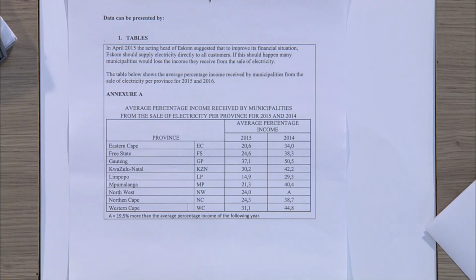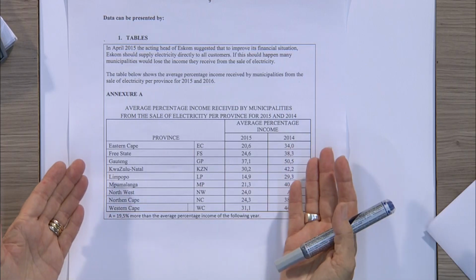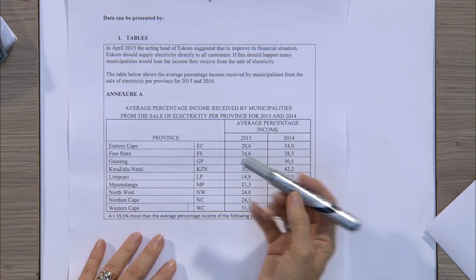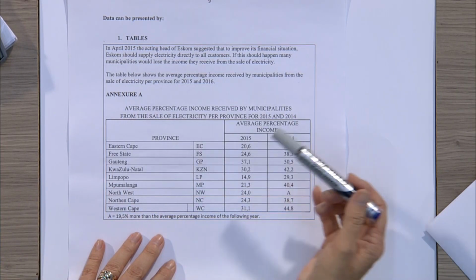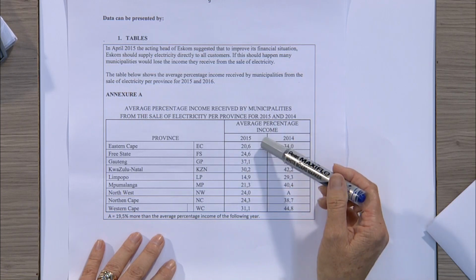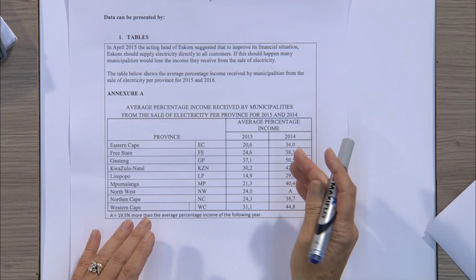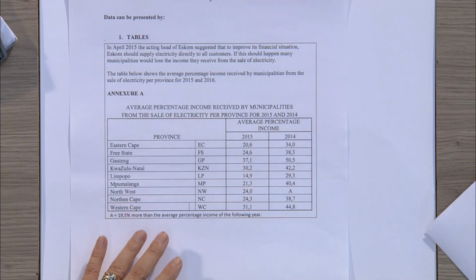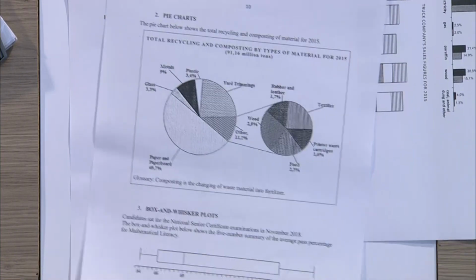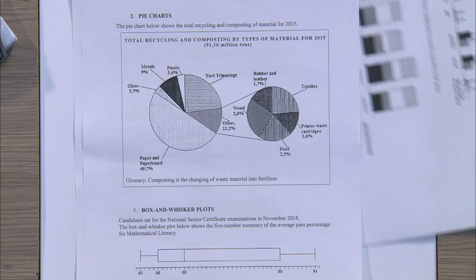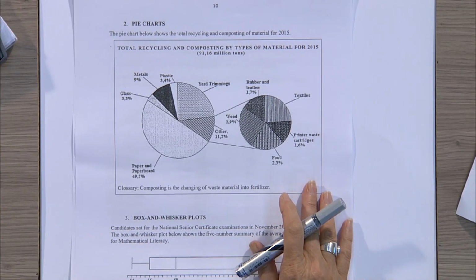So data can be presented in tables as the one that you see here. So we have the provinces, and then we have certain average percentages in income that they have. So data can be presented in tables. Then data can also be presented in what we call pie charts.